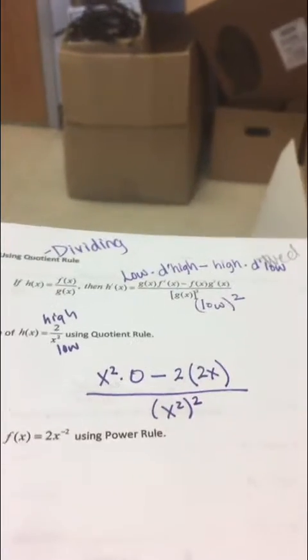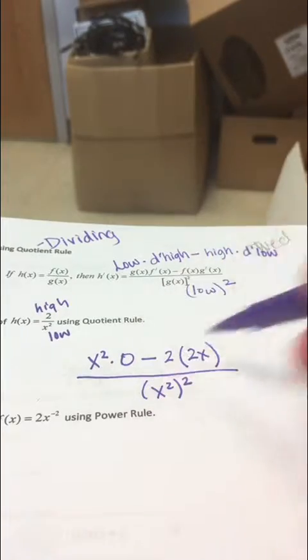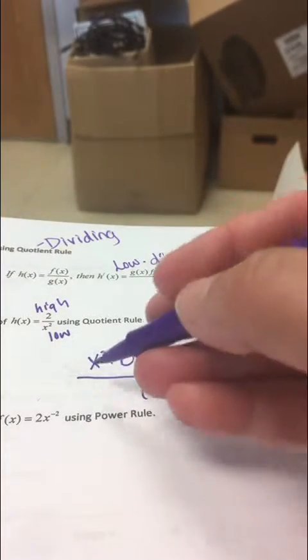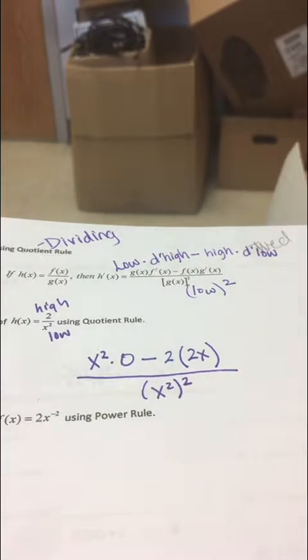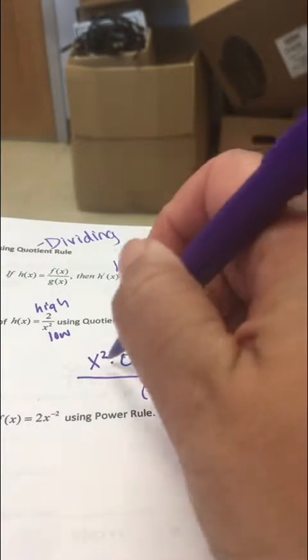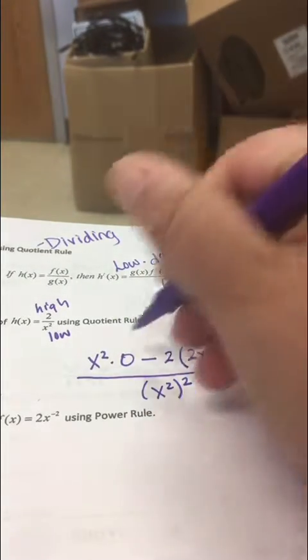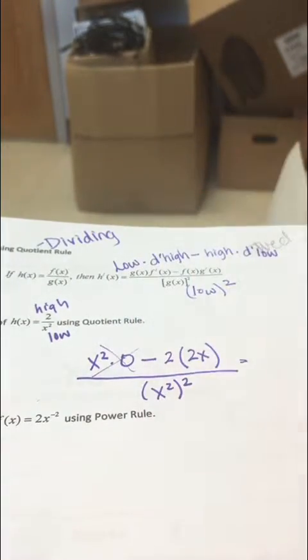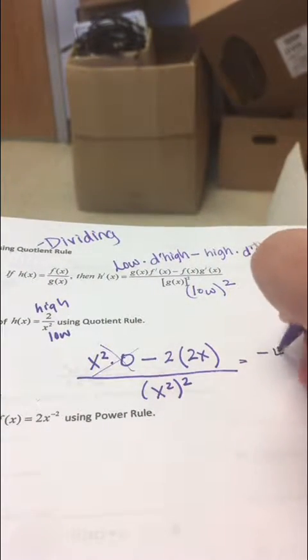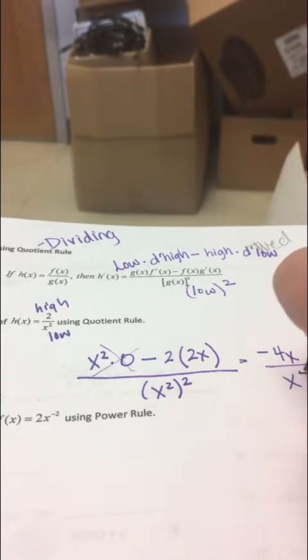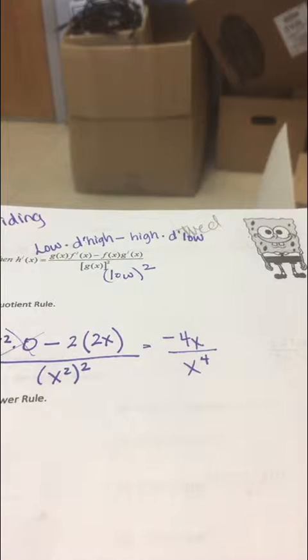Now, if 0 is involved in this, I don't expect you to do a whole bunch of cleanup. If it's basic stuff, you can absolutely clean this up a little bit. So if 0 is involved, we get 0 here, so those would cancel out. That times that is negative 4x over x to the 4th. Yes, we can simplify this more, but the idea is not about the simplifying. If you wanted to, the x's would simplify: one would cancel from the top, one from the bottom. You would have negative 4 over x to the 3rd.